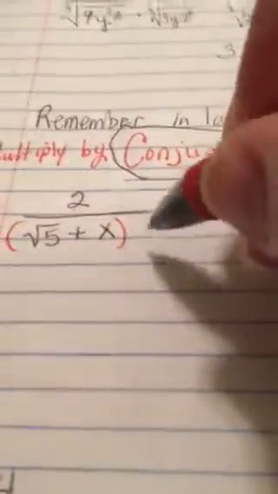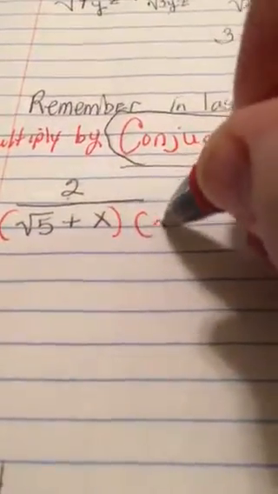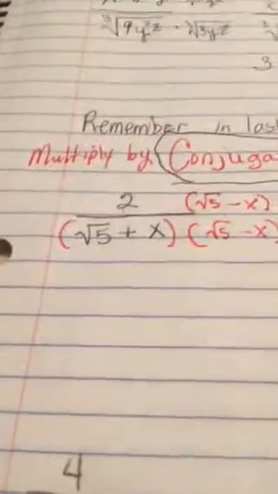So when we come over here to this part, we want to do the same thing. If we have the square root of 5 plus x, then we'll multiply by the conjugate, which is the square root of 5 minus x. And of course, like all the other times, we have to absolutely make sure we do the same thing on the top. It'll totally mess us up if we don't.